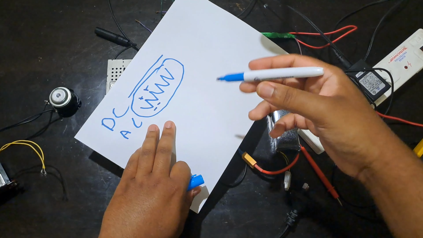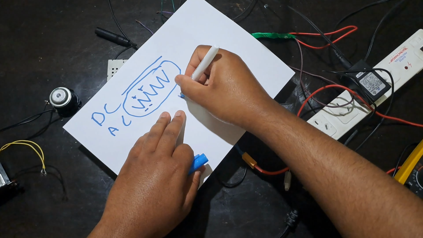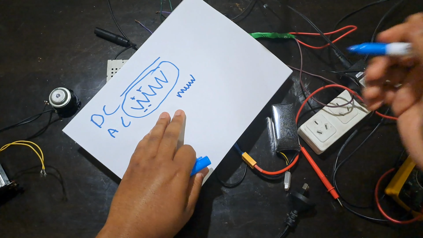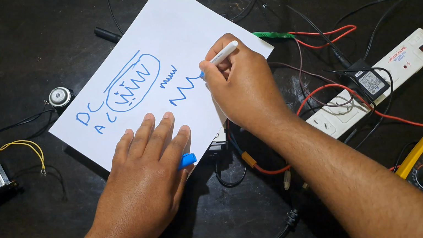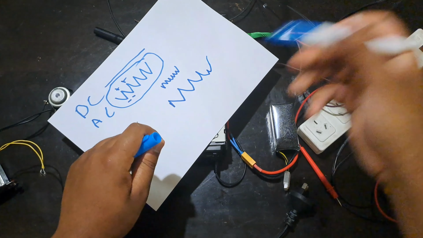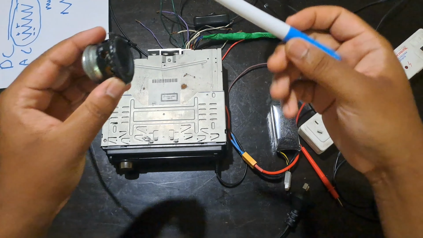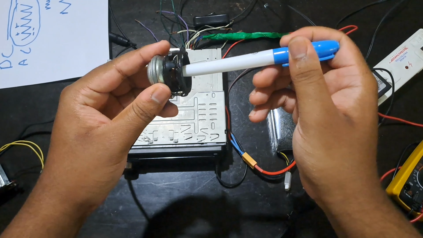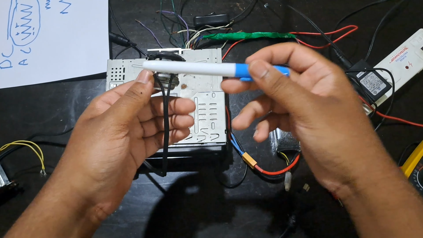depends on the frequency. So the higher the frequency, the smaller the gap gets. The lower the frequency, the larger the gap gets. So, have you ever seen how a speaker moves, the cone moves in and out? That's because the voltage keeps on changing.